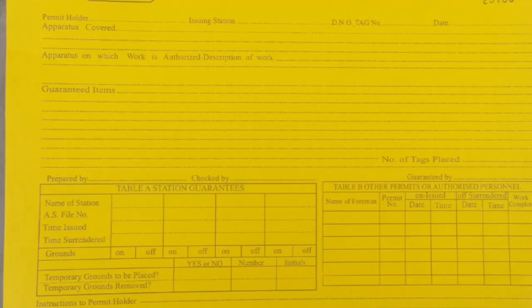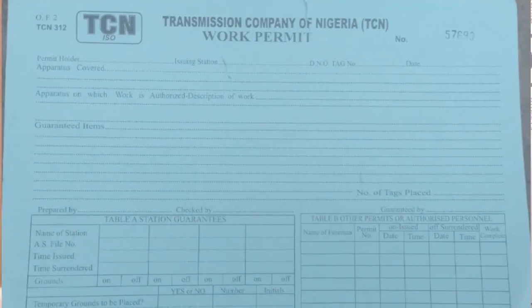So it enables the person to work and also carry out tests based on the set-down rules of the protection. The work and test permit, OF3, is yellow in color, while the OF2, which is the work permit, is blue in color.